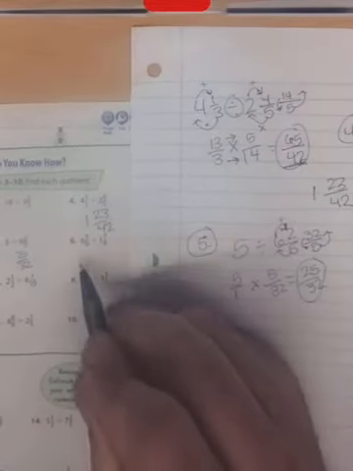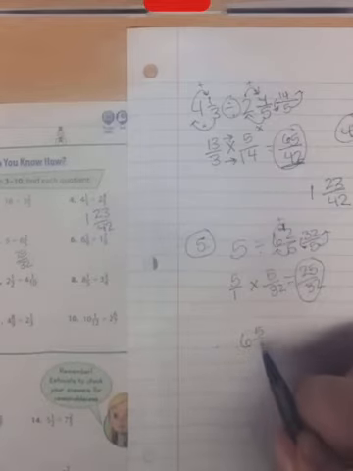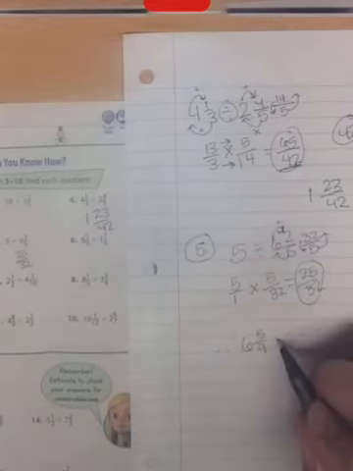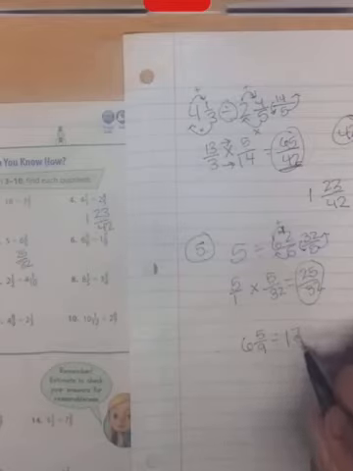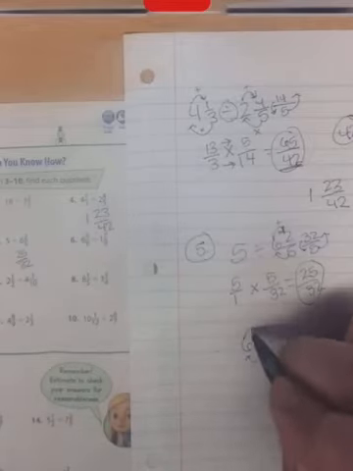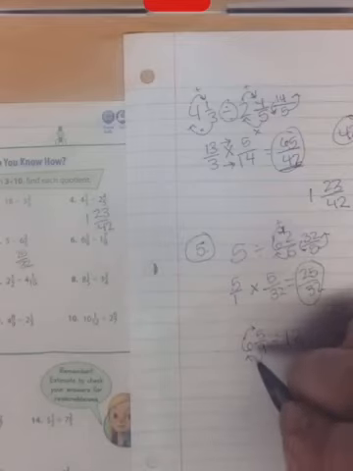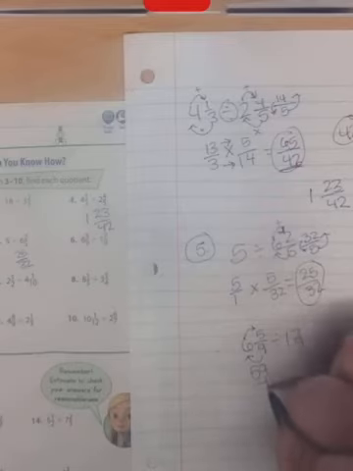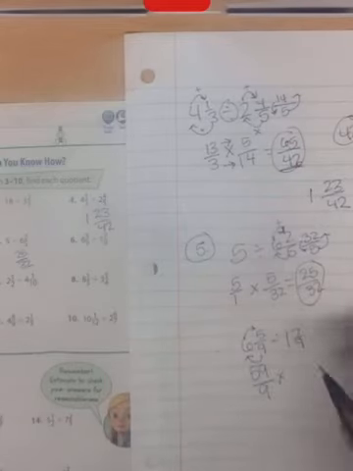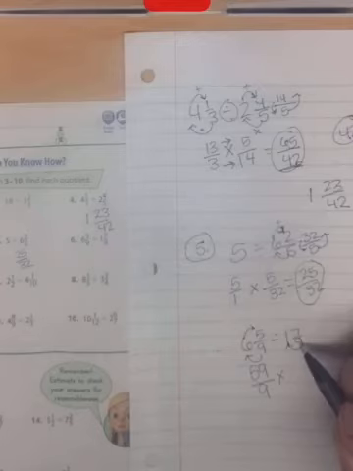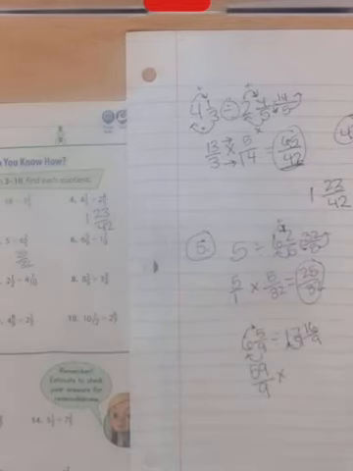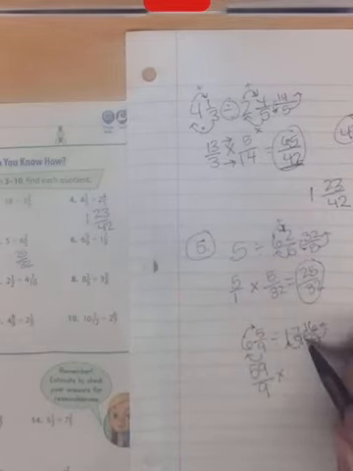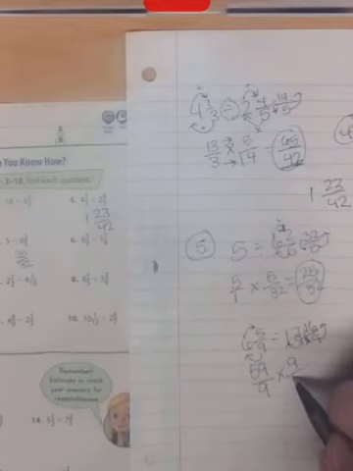This one looks kind of tricky. Let's do number 6. 6 and 5/9 divided by 1 and 7/9. I have to make them improper. 9 times 6 is 54. Plus 5 is 59. My denominator stays the same at 9. Change my sign. 1 times 9 is 9. 9 plus 7 is 16 over 9. I have to flip it though. Okay, it becomes 9 over 16.